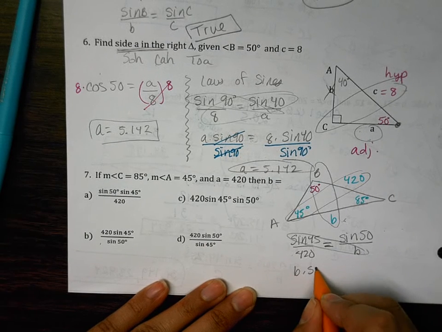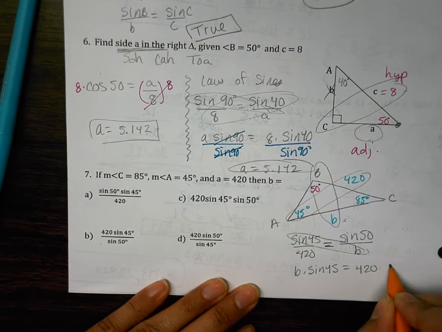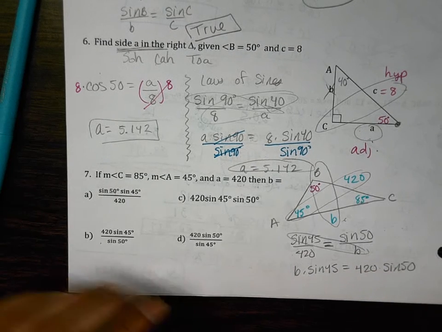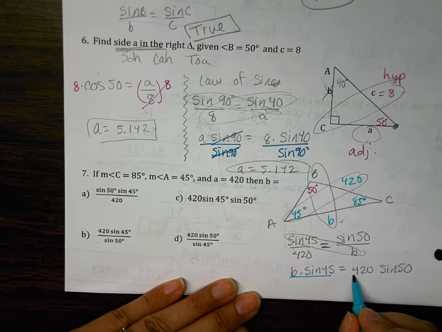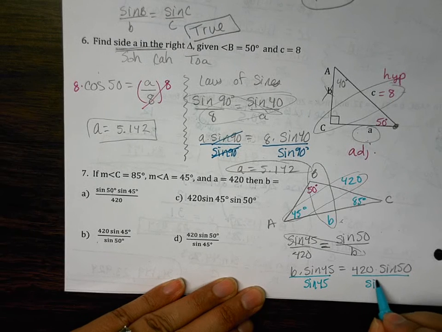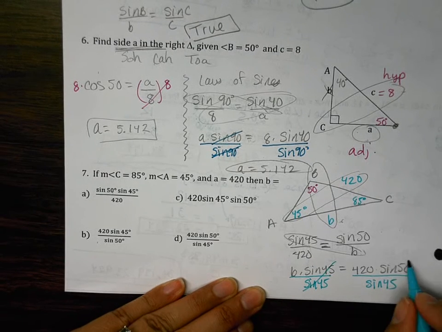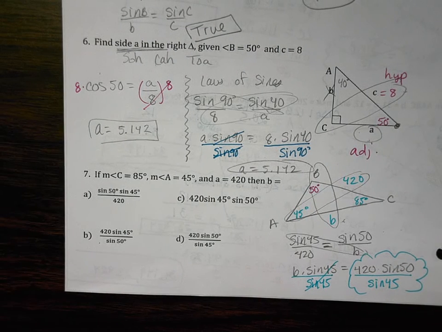So when I multiply, B times sine of 45 equals 420 times sine of 50. And the question was asked earlier, can you divide by sine? Yes. What would we divide both sides by? Sine of 45. Do you agree this right here is what you would get ready to plug in your calculator?